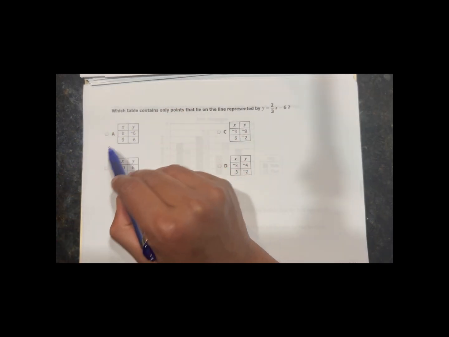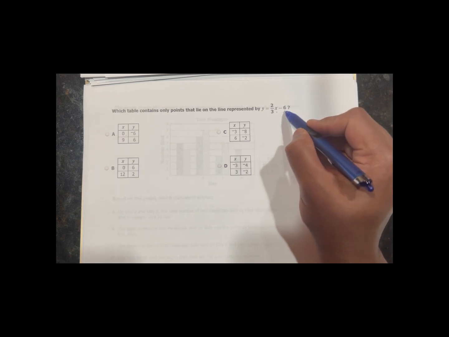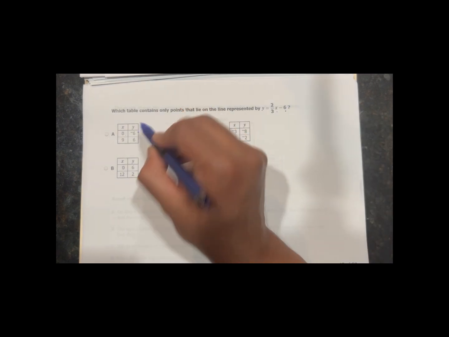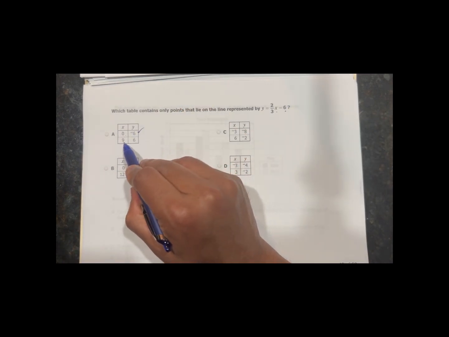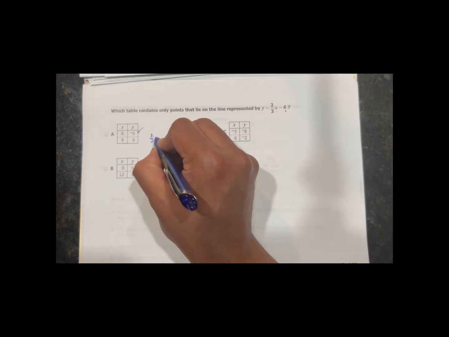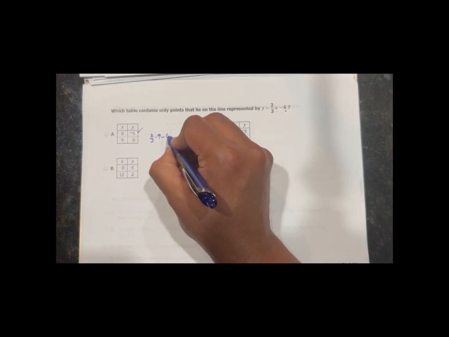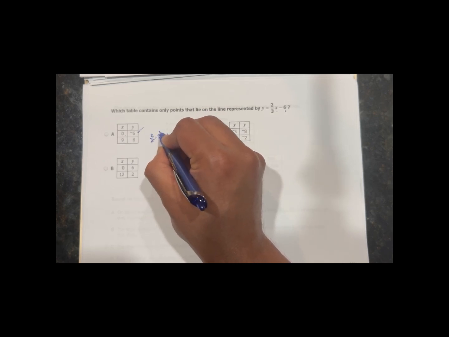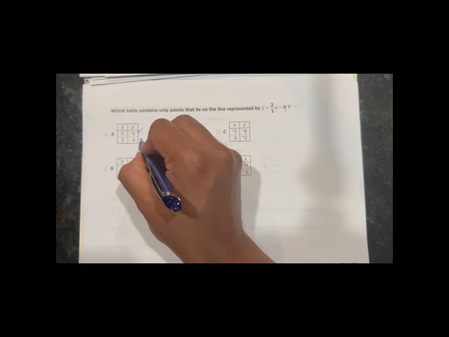Which table contains only points that lie on the line represented by y is equal to 2 by 3x minus 3? Okay, let's start. The best way to do it is to start with the first one here. If x is 0, y is equal to minus 6. Yes, this works. Now let's look at the other one. If x is 9, it will be 2 by 3 times 9 minus 6, which is 6 minus 6, which is 0, so this is not going to work.